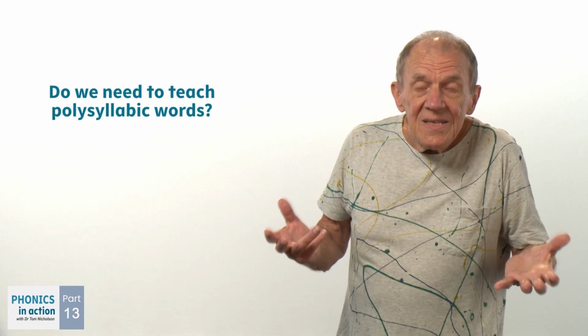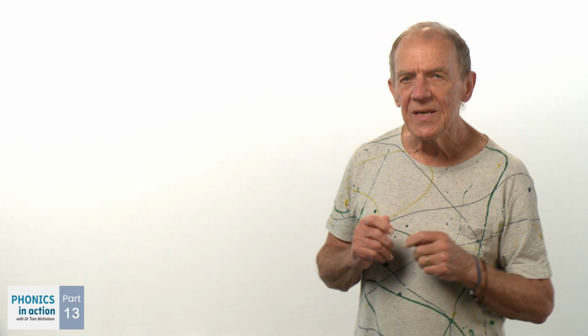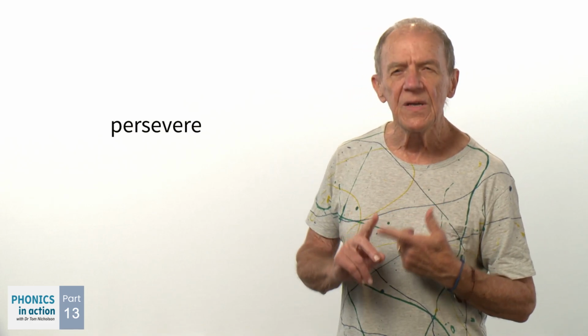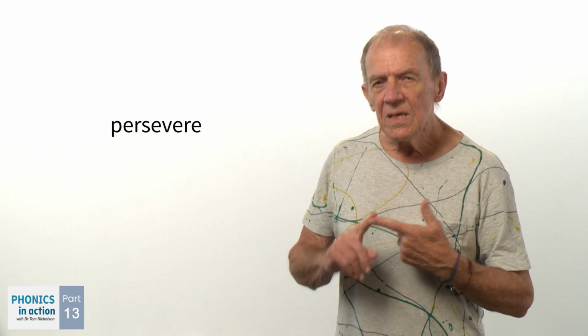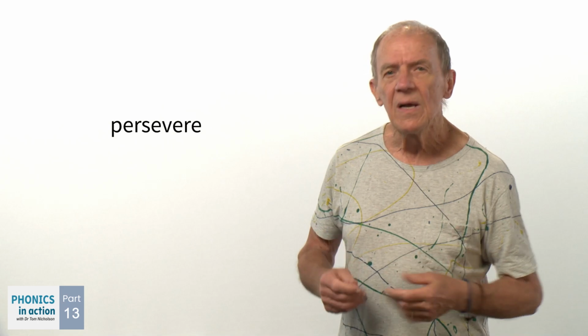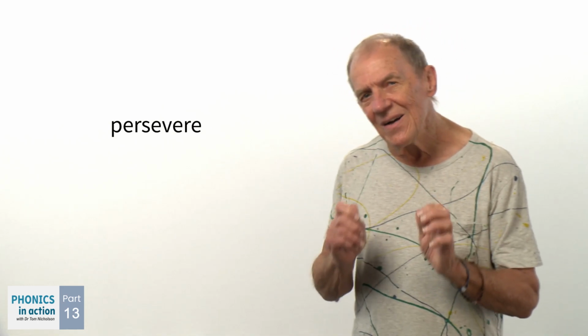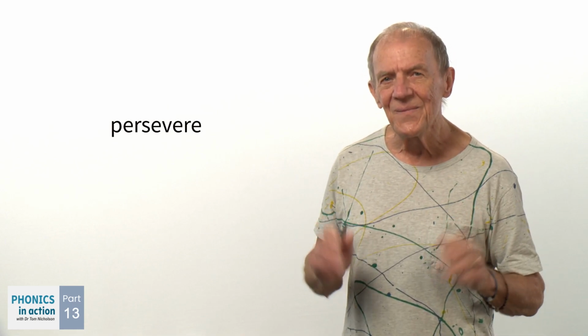Now, do we need to teach polysyllabic words? Well, sometimes students are fine with one-syllable words, but balk at longer words. One Year 7 student who was having serious difficulty with reading explained it like this. There's a word called persevere. I know it means keep trying, but if it was written on a piece of paper, it would be too hard. So in this session, we will show how to read words like persevere.